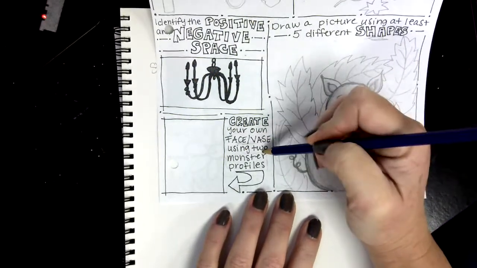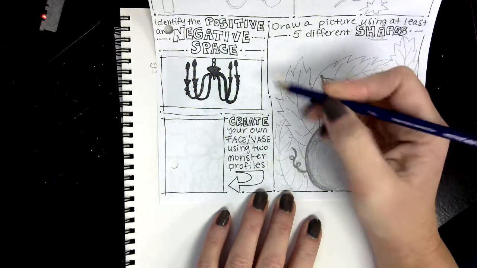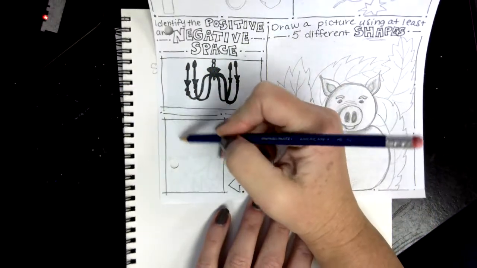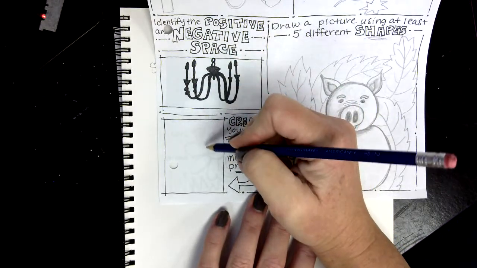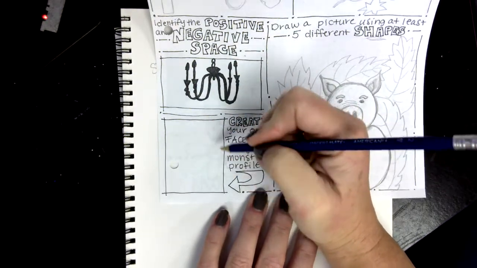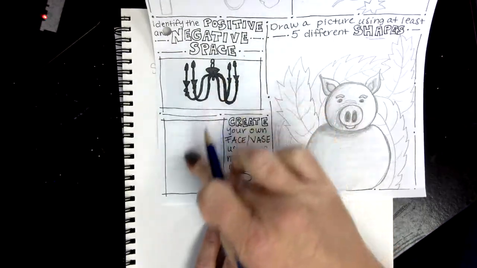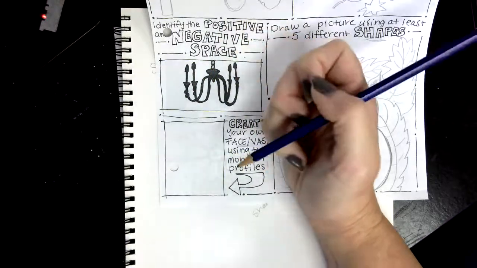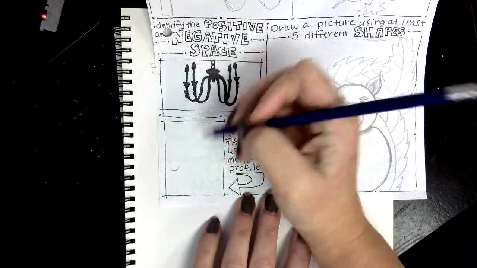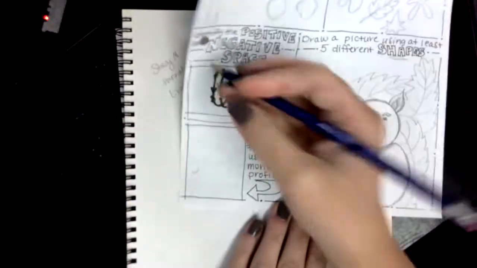So using 2 monster profiles. So come on this side and kind of draw a face that would show your monster. And then on the opposite side, you've got to draw the mirror image of that. So in the middle, you should kind of see a vase kind of shape take place. So you're looking for that symmetry.